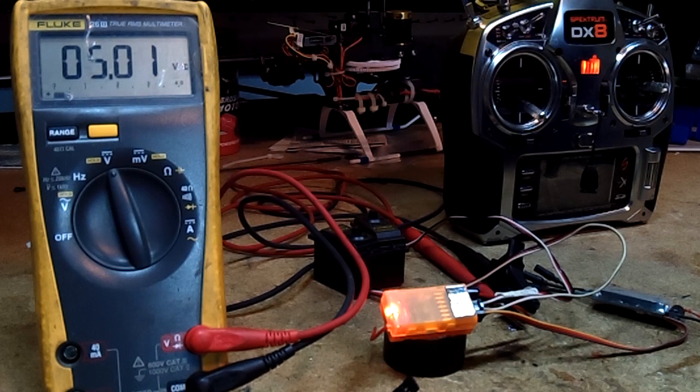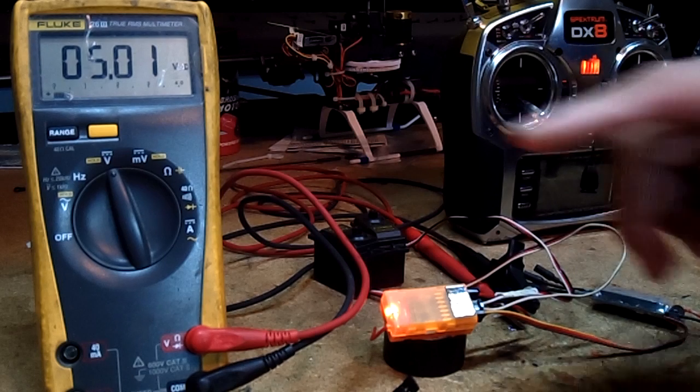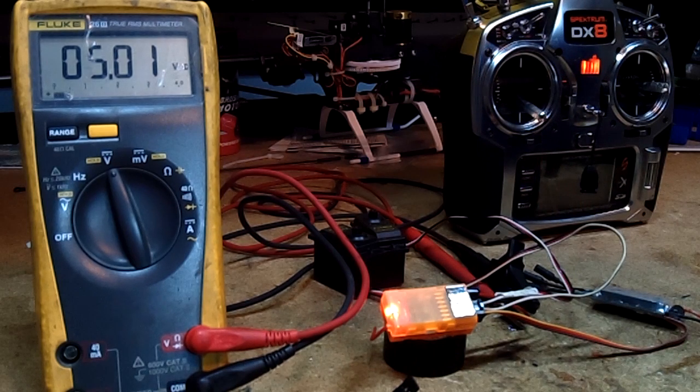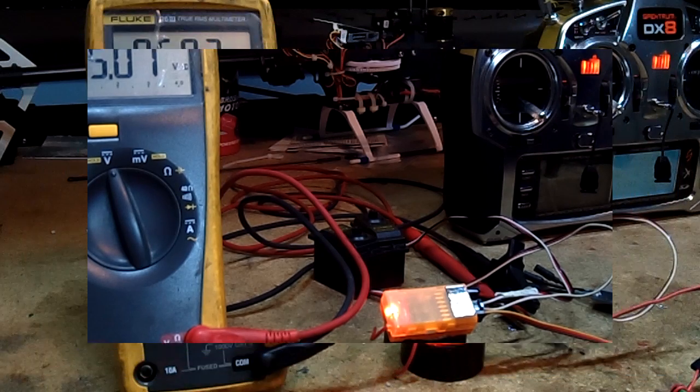That is very bad because you temporarily lost signal to your model. Now it happens very quickly, but you really need to honestly rethink your setup. So as you can see, the receiver is getting 5 volts right now. And this is going to lead us to what an ESC BEC does and what a UBEC does.